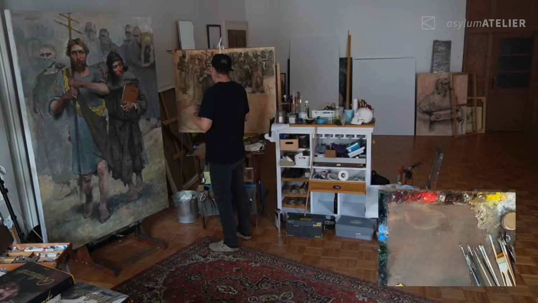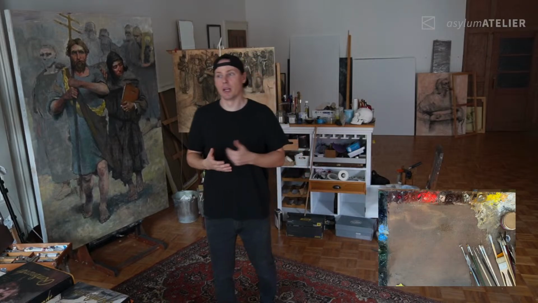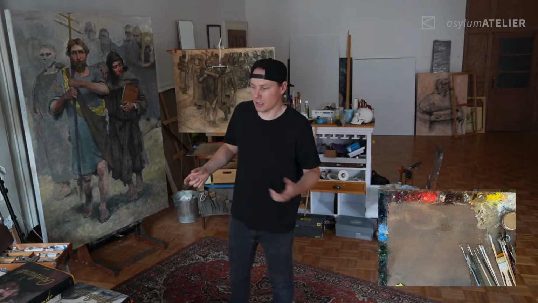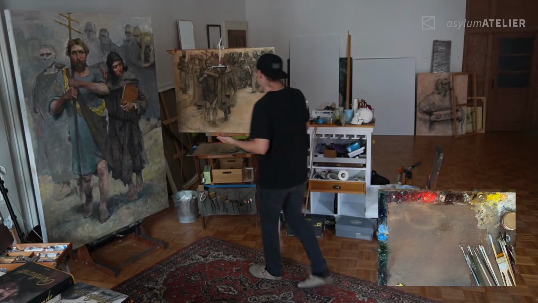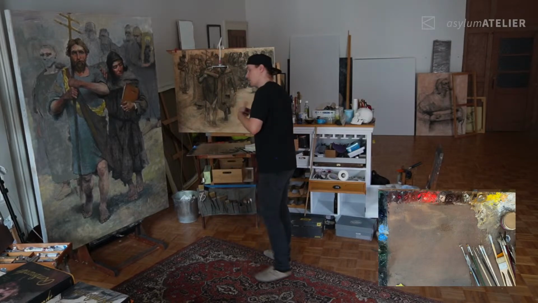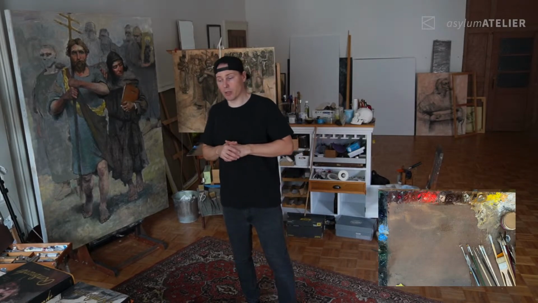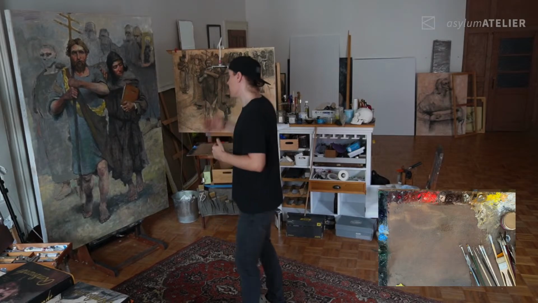The only thing I try to stay away from is student grade paint. If you see the label student grade paint, it's probably cheaper, but it has some drawbacks: the strength of the pigment and the enormous amount of fillers. So I would avoid these. I would go directly to artist grade paint.